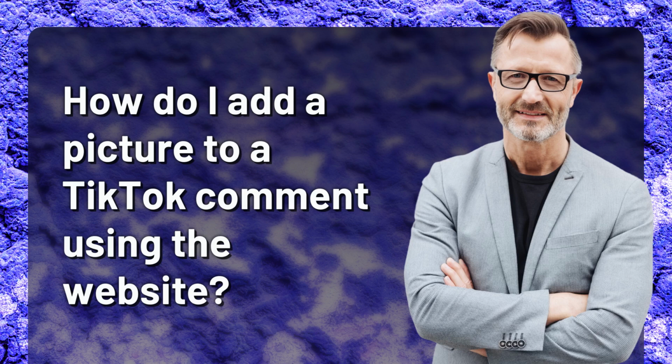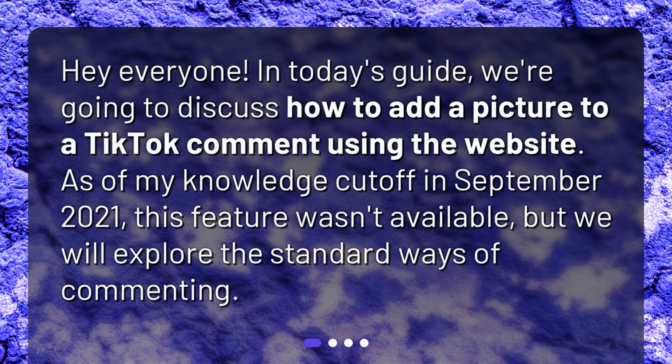How do I add a picture to a TikTok comment using the website? Hey everyone! In today's guide, we're going to discuss how to add a picture to a TikTok comment using the website. As of my knowledge cutoff in September 2021, this feature wasn't available, but we will explore the standard ways of commenting.